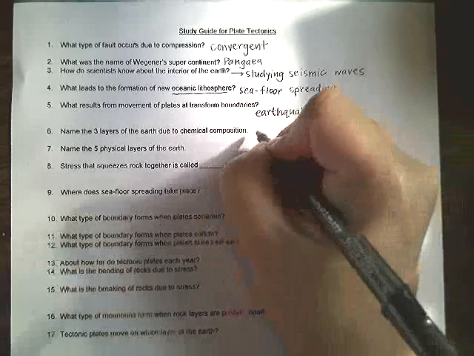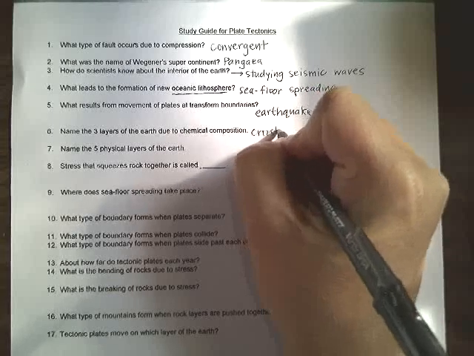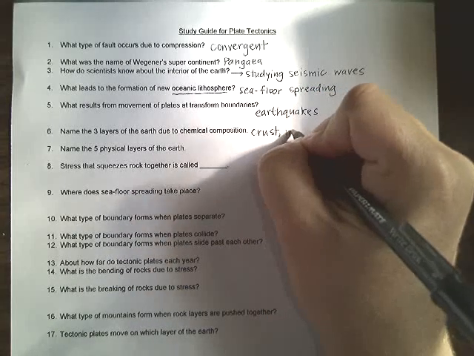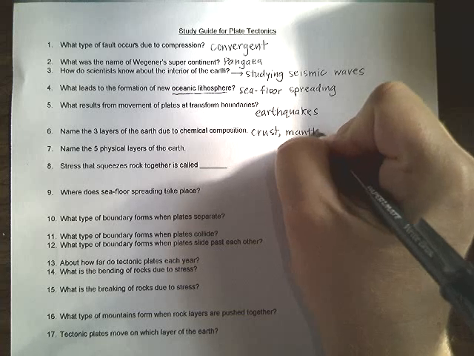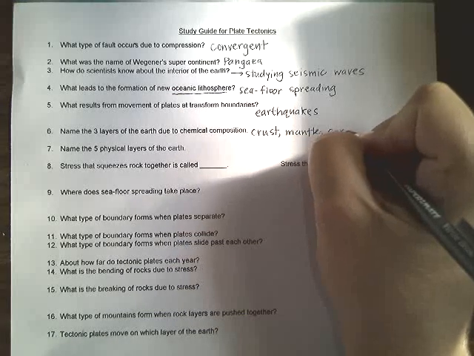All right. Name the 3 layers of the Earth that are due to the chemical composition. Those are the 3 main layers of the Earth. The one we live on, which is the crust. The one below us that's melted, that's the mantle. And then your core.